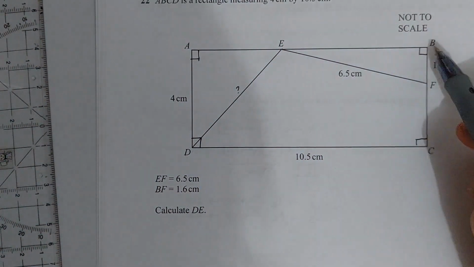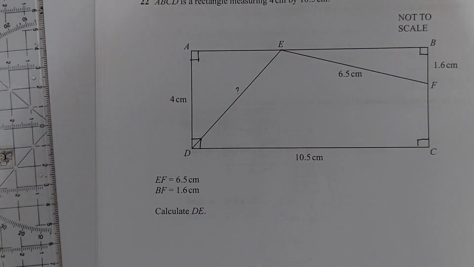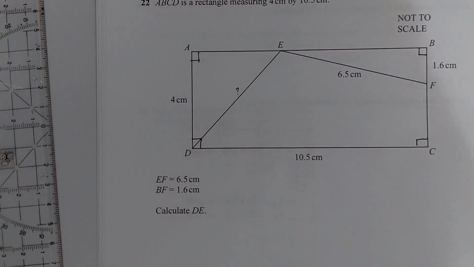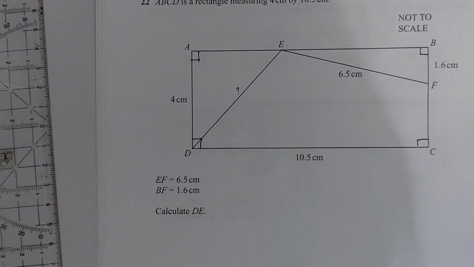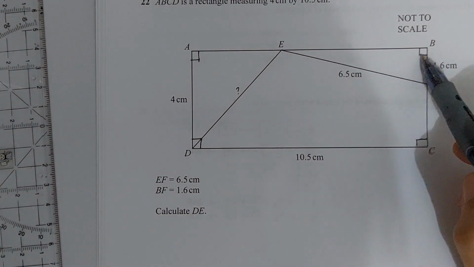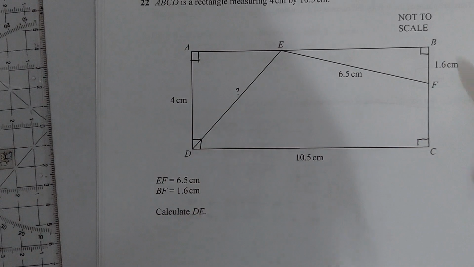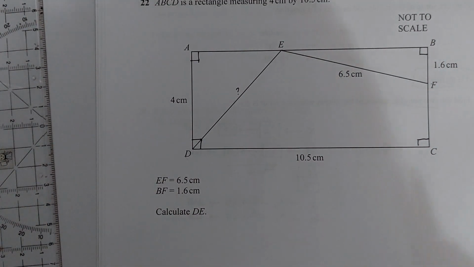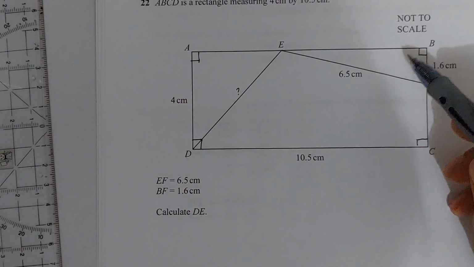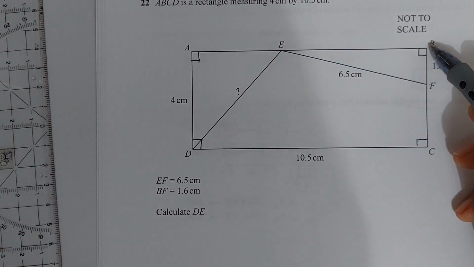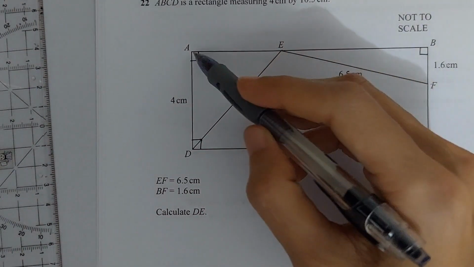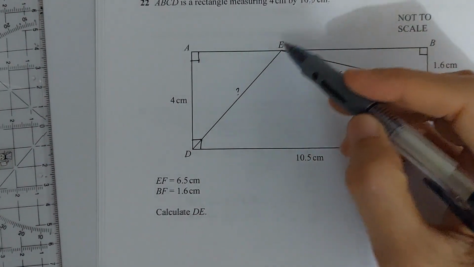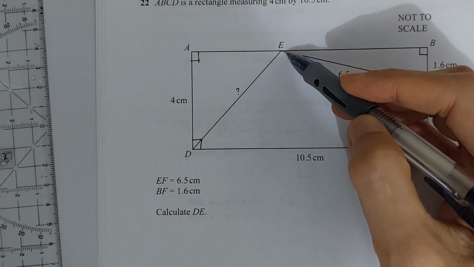The triangle EBF. What kind of triangle is it? It's a right angle triangle, guys. And then this one will be the hypotenuse, the longest side of that triangle, 6.5, because it's facing the right angle. And then there is the line BF, which is one side of the right angle triangle, 1.6. So it means I will be able to get the length of EB. And then if I can find this one, then I will be able to find this. If I know the AE and I know the AD, then I will be able to solve the DE, right?